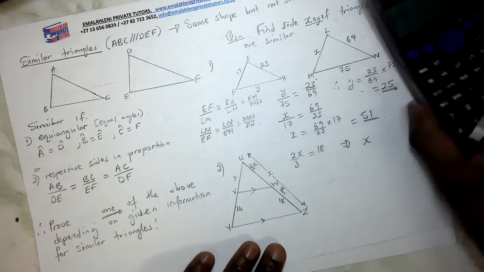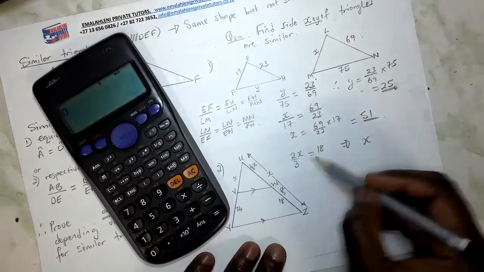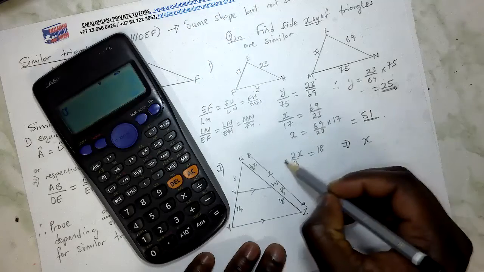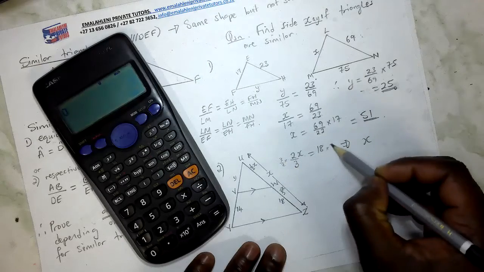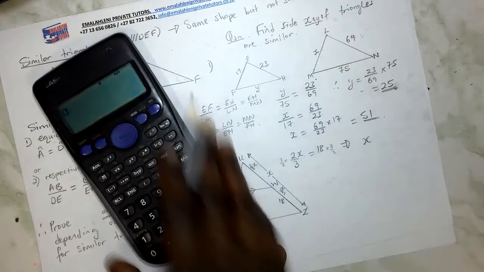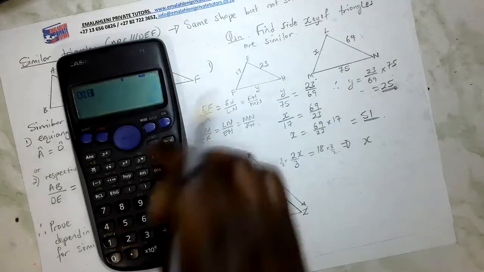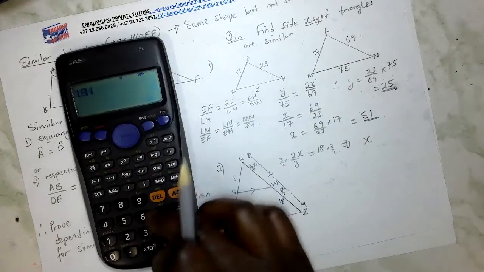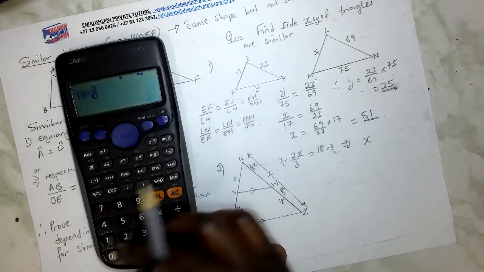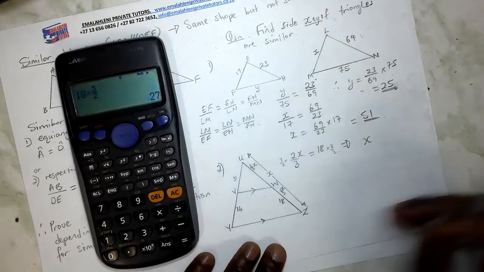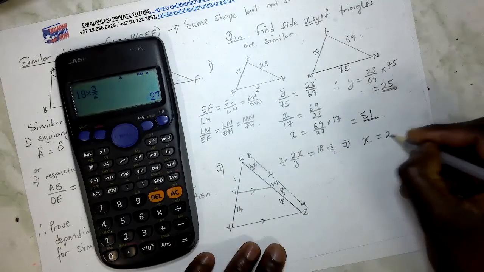X is going to be equal to 18 times 3/2, the inverse. What do we get? We get 27. So X is equal to 27.